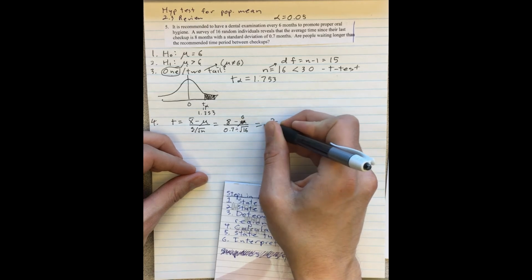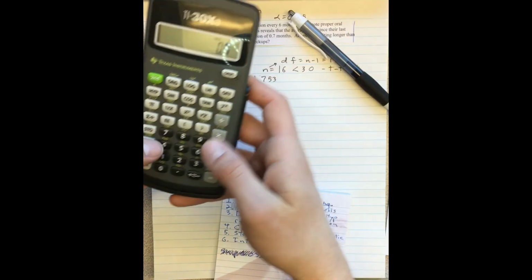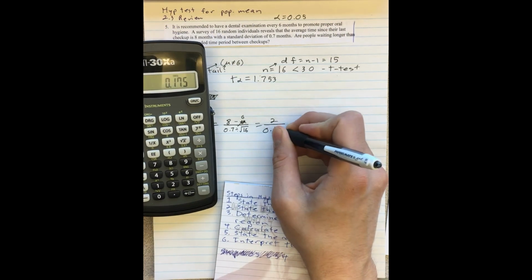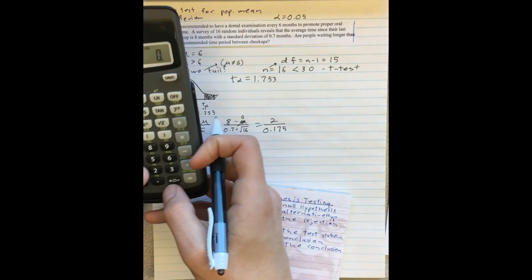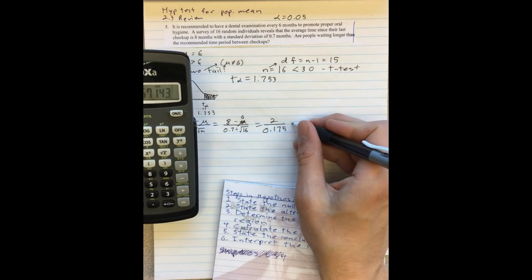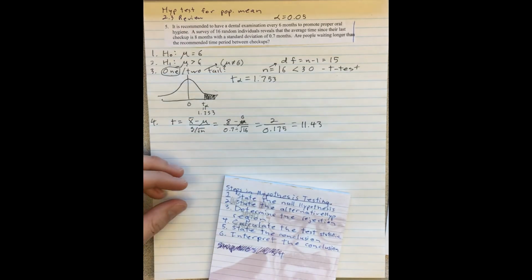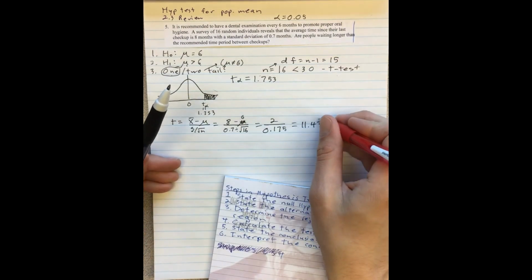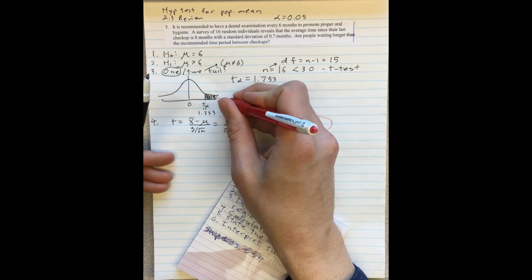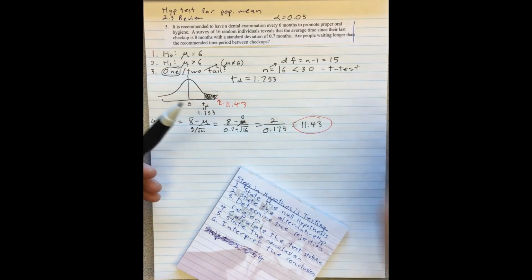So this is equal to 2 over 0.7 divided by the square root of 16, which is equal to 0.175. 2 divided by 0.175 is going to give me 11.43. So 11.43, this happens to be much larger than 1.753. So this is going to be 11.43 up here.